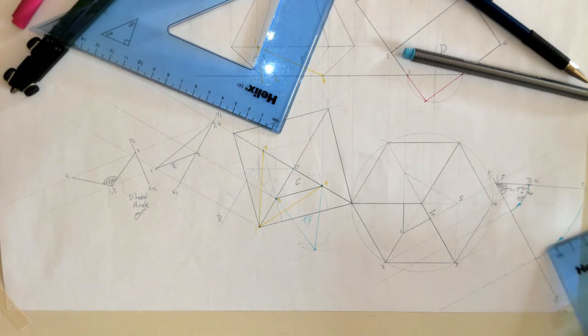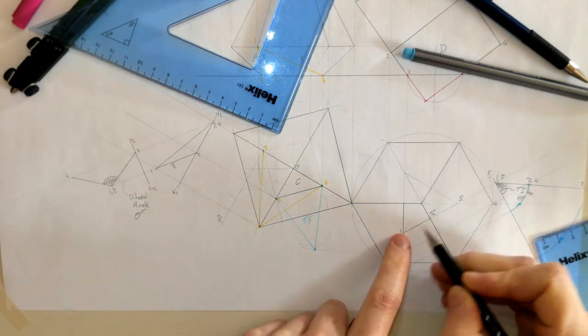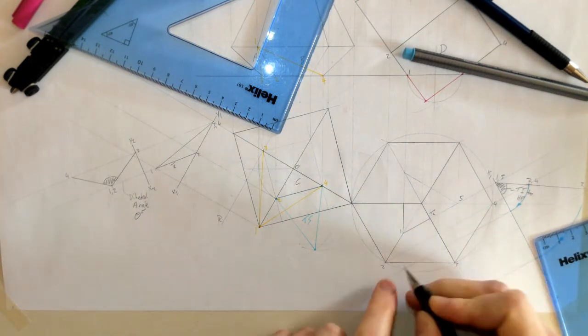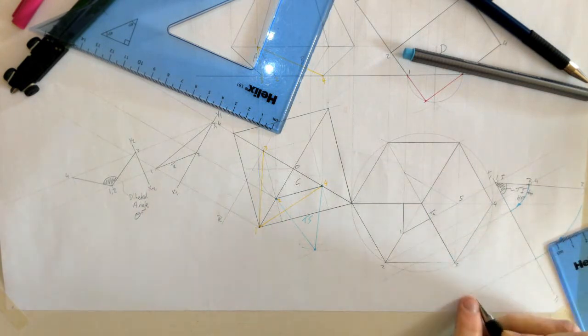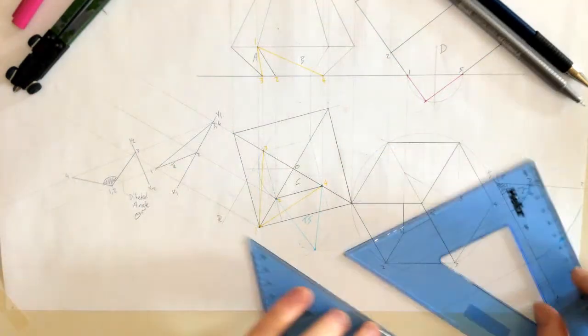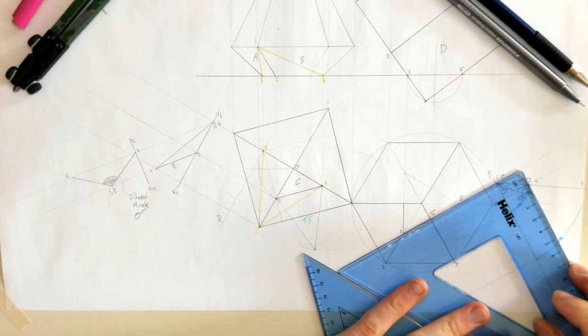And lastly then, because I'm rebatting it along the line 1, 5, these points would be projected perpendicular to 1, 5 for my true shape.